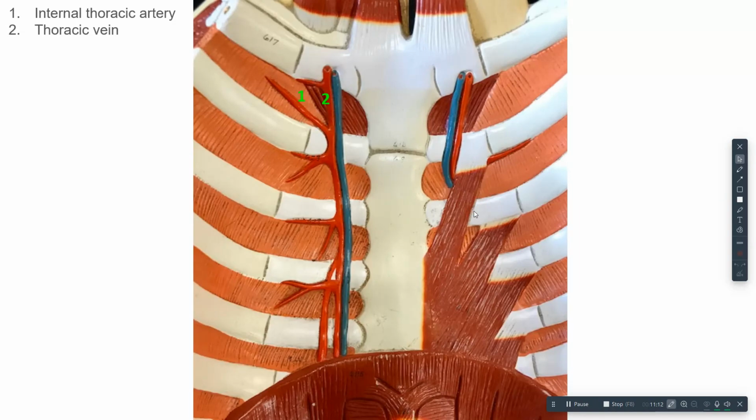All right, just throwing a model in here for you. This is the anterior chest wall. I mentioned a moment ago that the internal thoracic artery comes down that anterior chest wall. I also see an intercostal artery here. I gotta fix this over here because we're doing arteries right now.